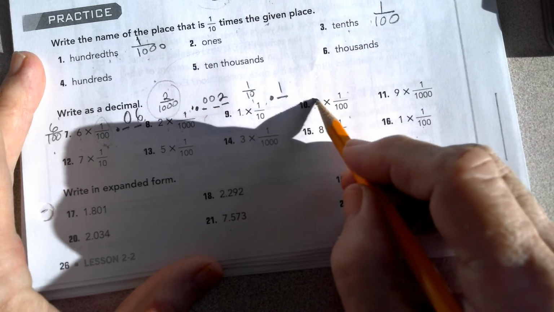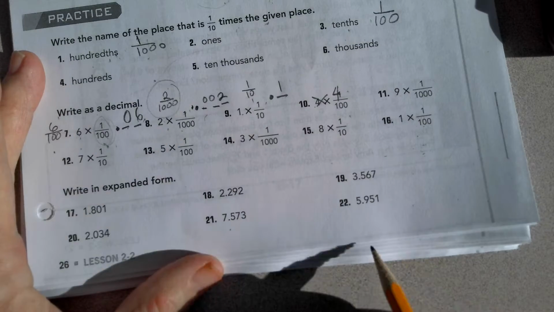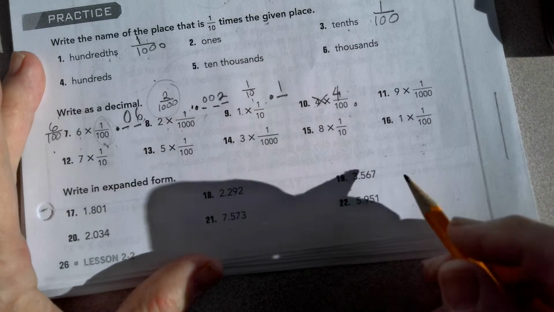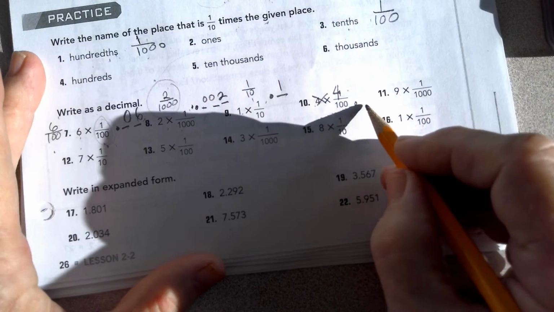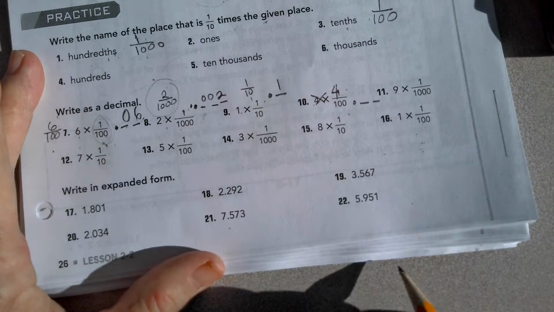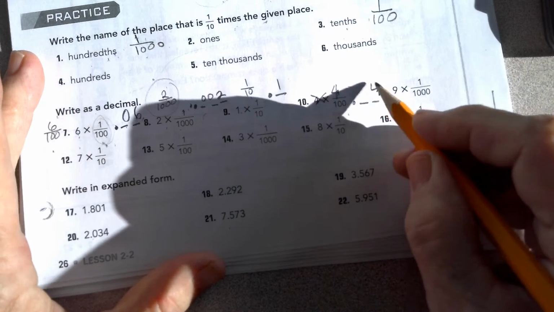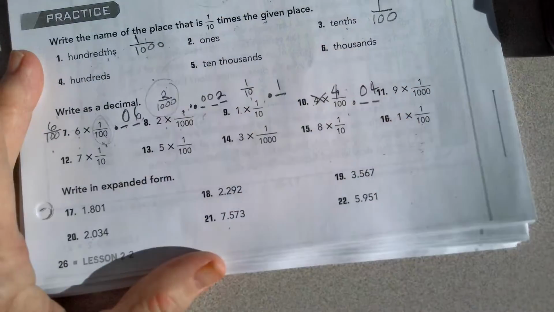Again, I could put it together. I'm going to cross this off and just put it like that. 4 hundredths. How would I write that as a decimal? 0. How many places over? 2. Very good. And then where does the 4 go? At the end. And we're going to put this here.